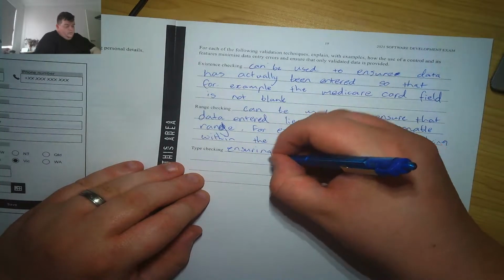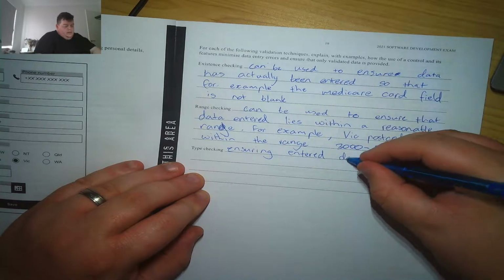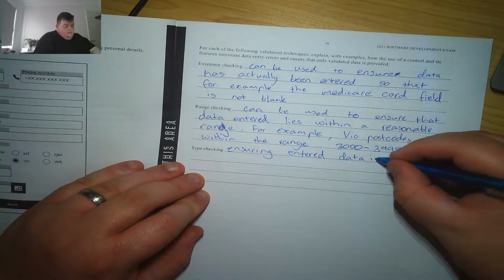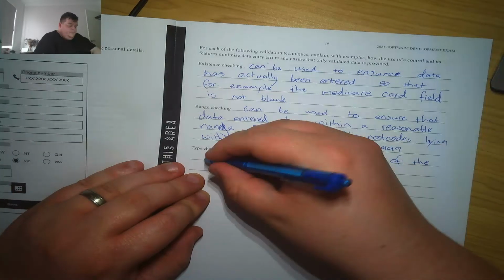Type checking. Ensuring entered data is of the correct data type.